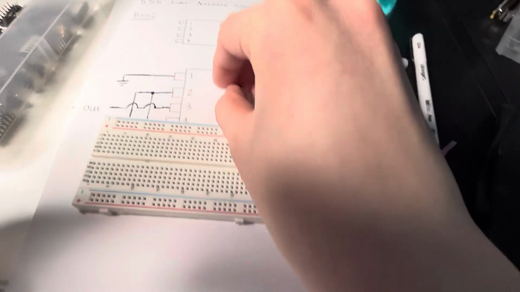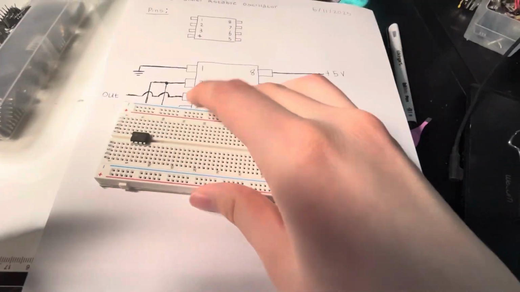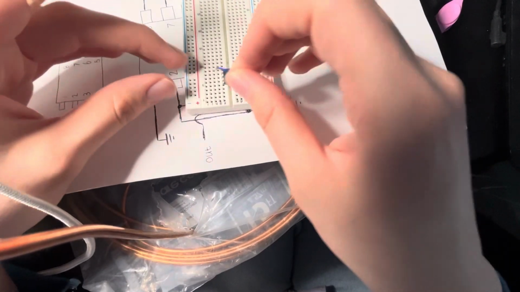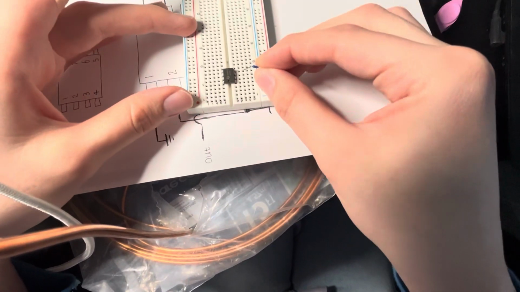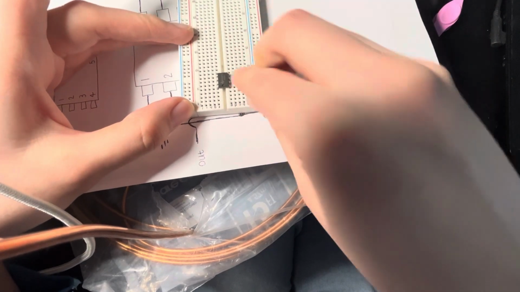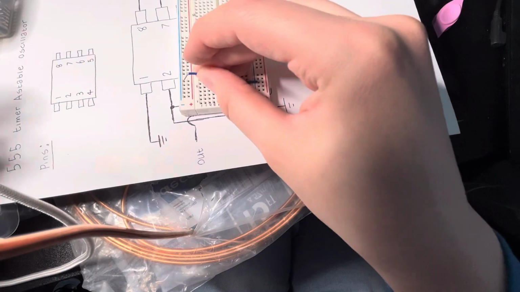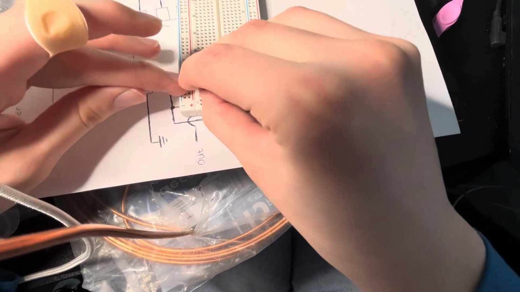Let's make this circuit. So we have our breadboard, and then we could just put in the timer. So first thing we're going to do is connect the power rails to the front of the circuit. So let's start off with the ground pin, our power, which I guess is plus 5 volts.